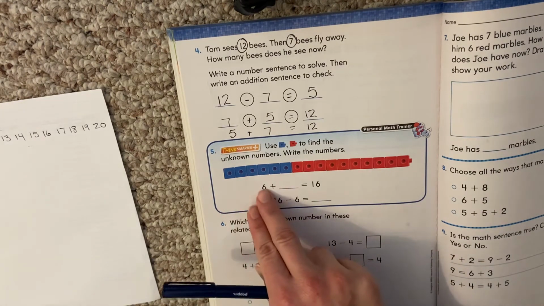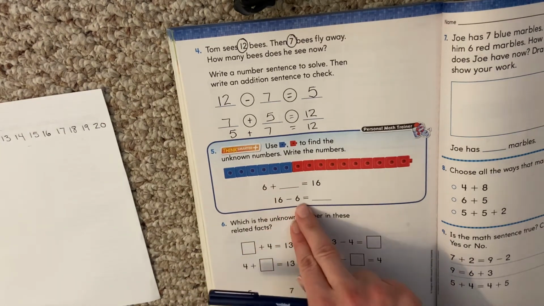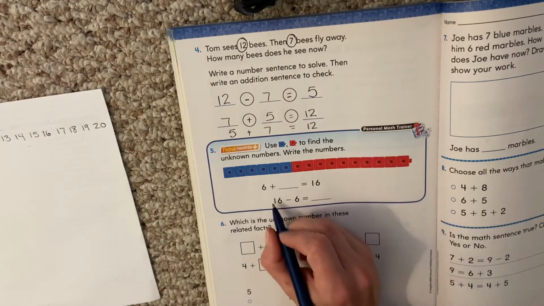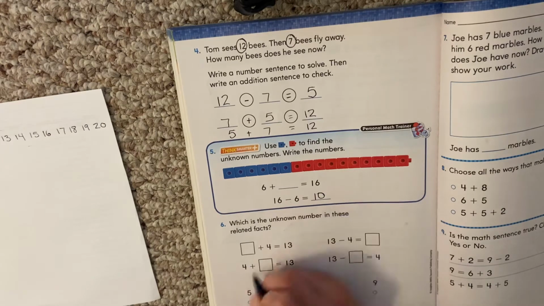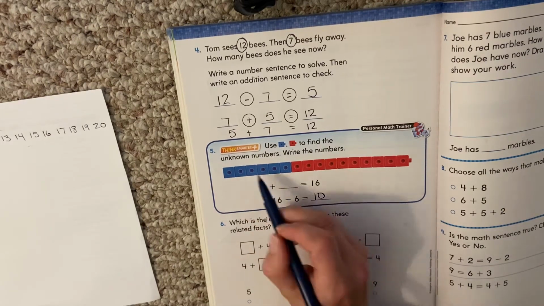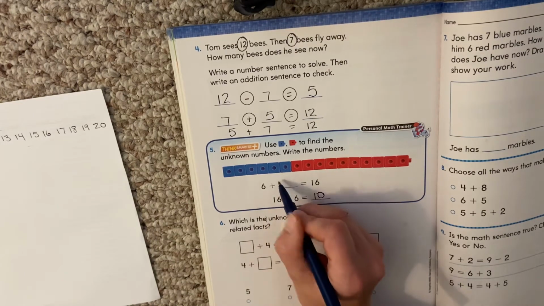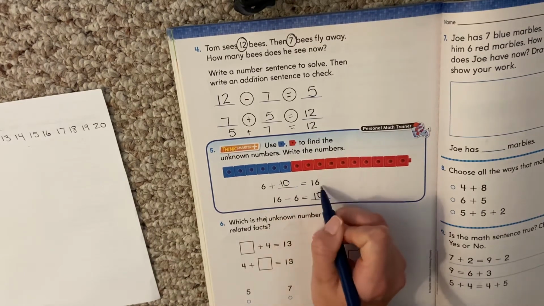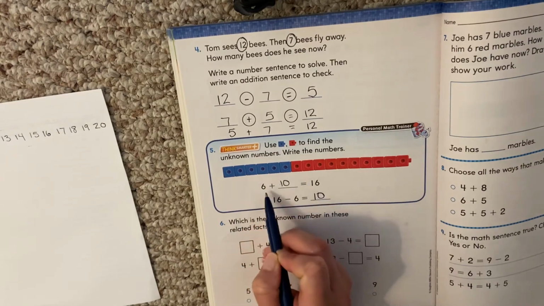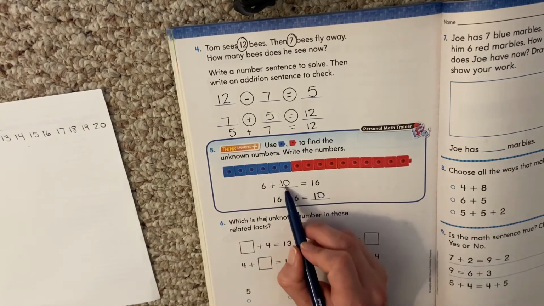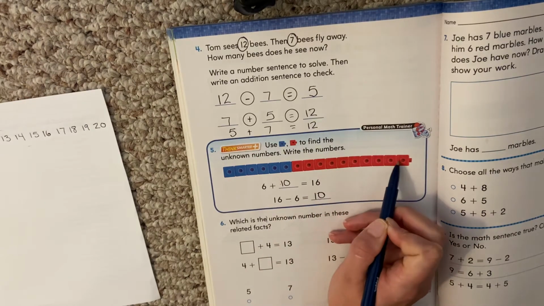So 6 plus something equals 16, or 16 minus 6. Well, I went with 16 minus 6, and I got the answer 10. So that also tells me if 16 minus 6 equals 10, 6 plus 10 equals 16. And I can check that because look, 1, 2, 3, 4, 5, 6. There's 6 there. And then let me see how many red. 1, 2, 3, 4, 5, 6, 7, 8, 9, 10.